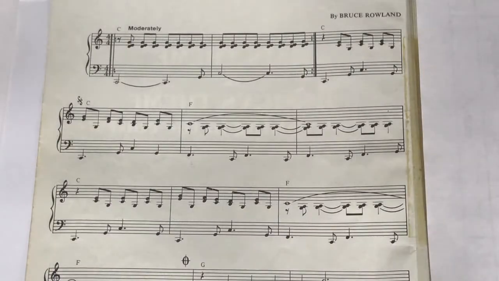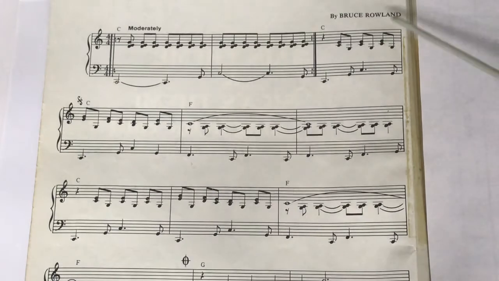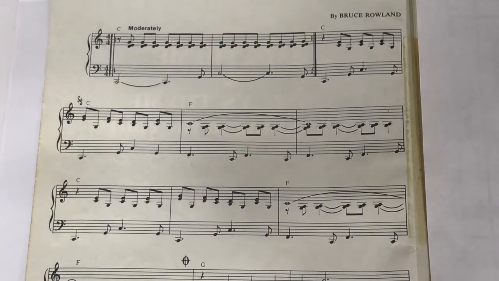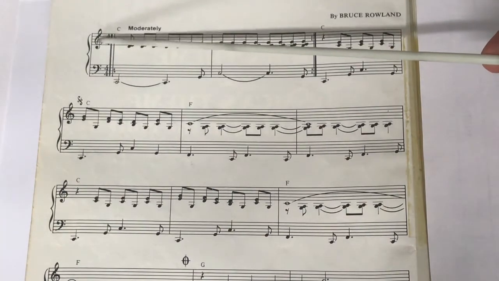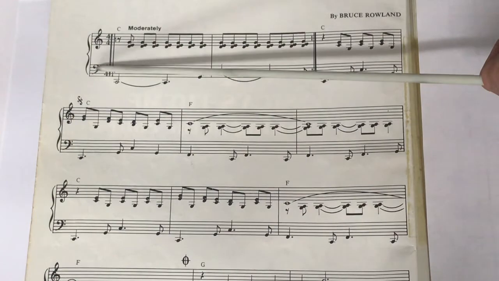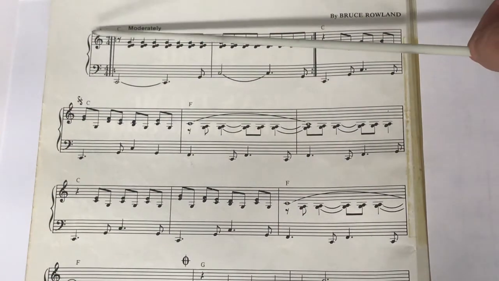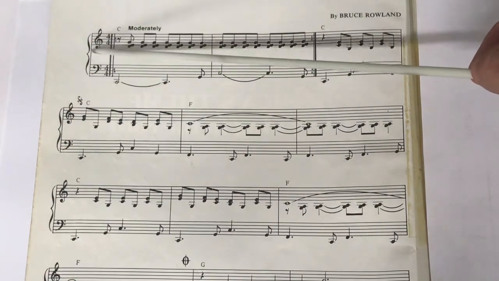Okay, let's apply everything that we've learned so far in all of the tutorials and apply it to this beautiful piece of music by Australian composer Bruce Rowland. So you can look at the beginning. So let's start there. Treble clef, bass clef, the joint at the front with the line and the brace.